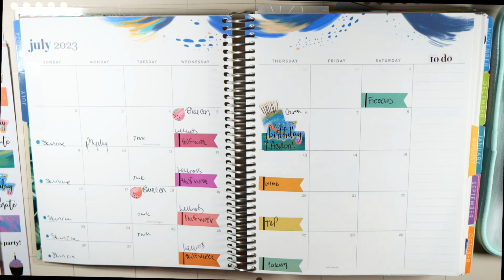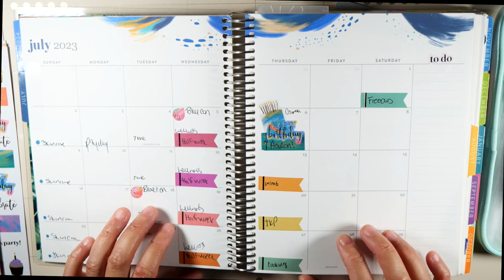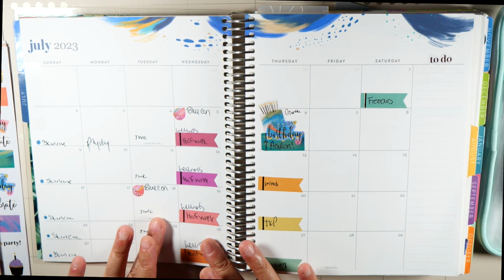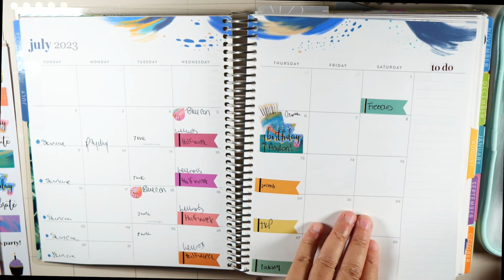But my monthly is pretty much how I plan out my weeks. So I knew things needed to be here, in case my phone is not near me. You know, my phone is not always near me when I'm in my planner. So I can just look on this and I can be like, oh, that's what happened. That's what's happening this week. So I am now utilizing my monthly.